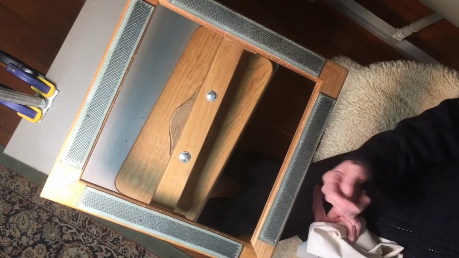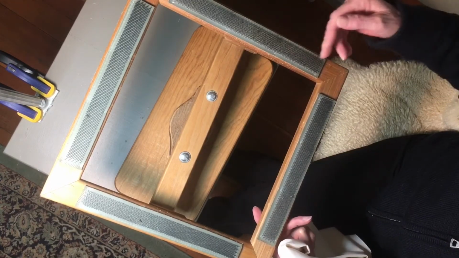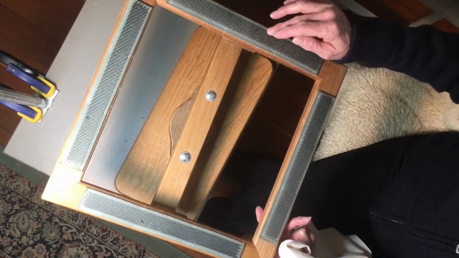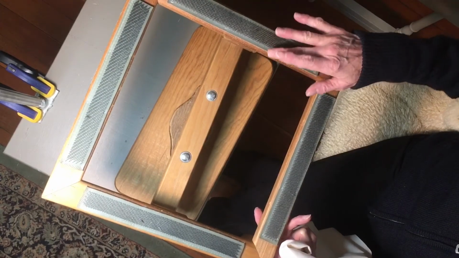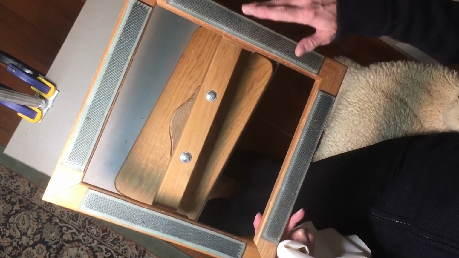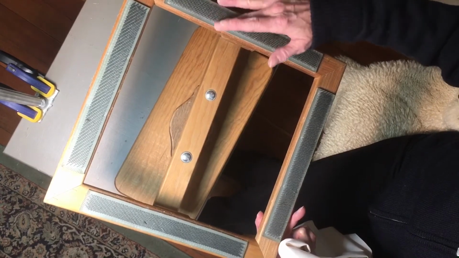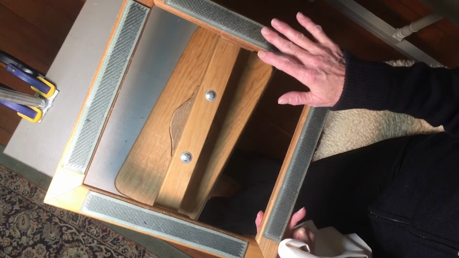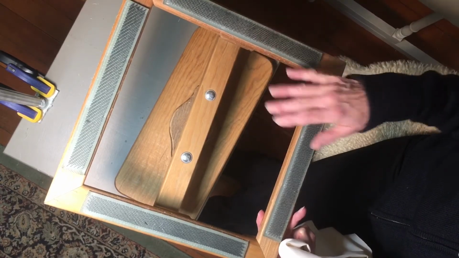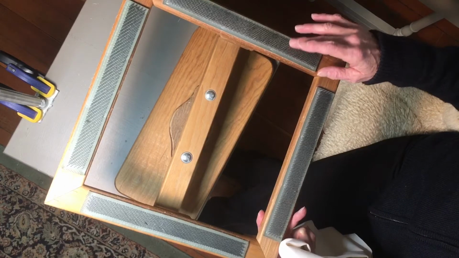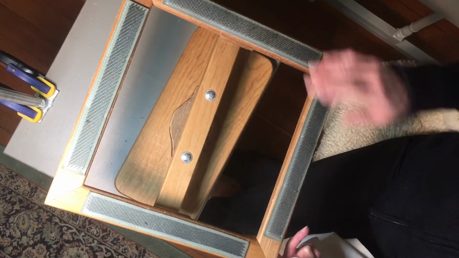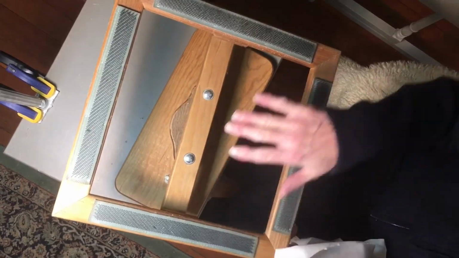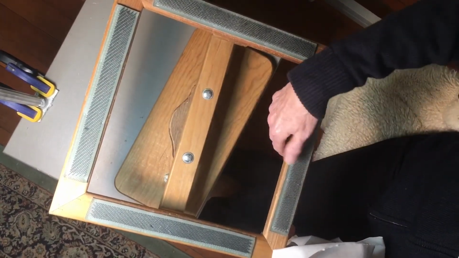These gripper strips, the tines point to the outside of the frame. So if you run your hand this way, you're not going to feel any tines. If you run it this way, you'll see that it feels like real heavy sandpaper. And so your fabric's going to grip with the tension going against these frames.